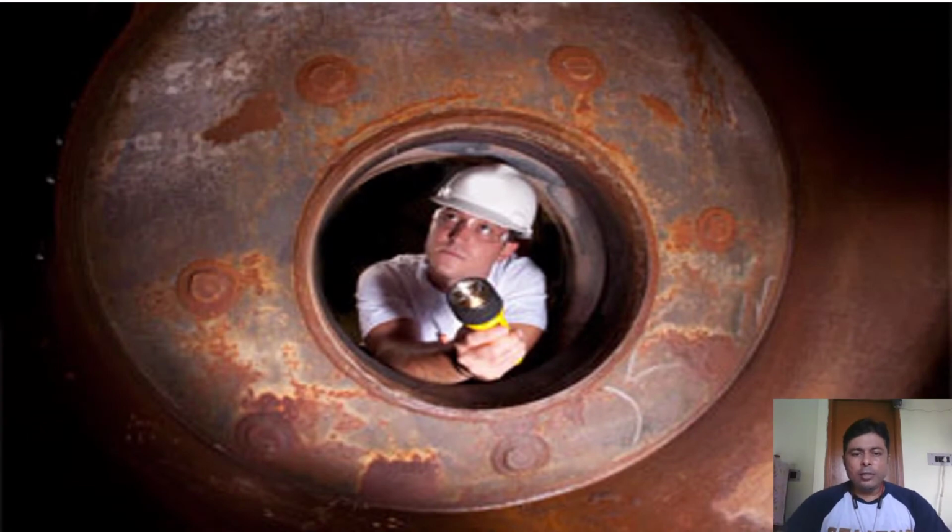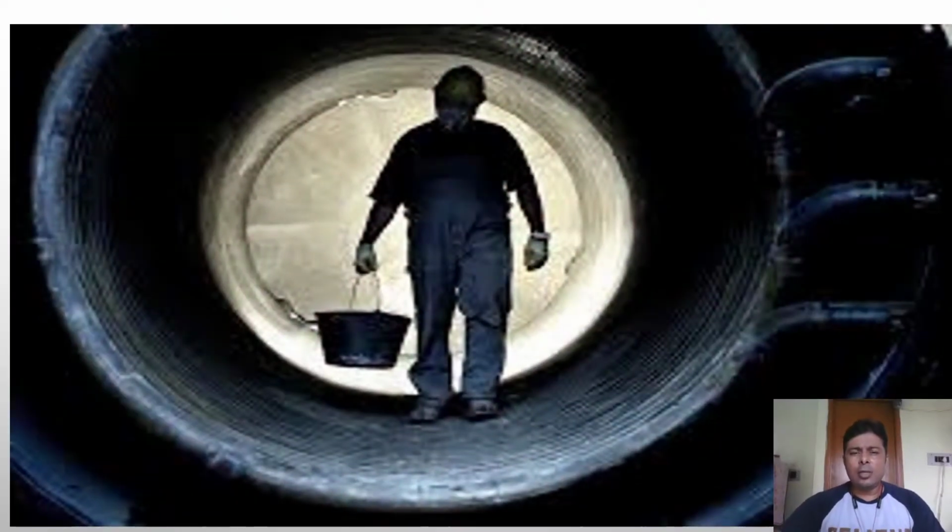Now we can see the pictures also. You can see this is a vessel or boiler tank. You can see the lack of oxygen, lack of illumination, and exit and entry is very limited, so you can identify that as a confined space. Next, this is a pipeline. One person goes inside, and you can see the area also has limited illumination and lack of oxygen, so you can also identify that area as a confined space.